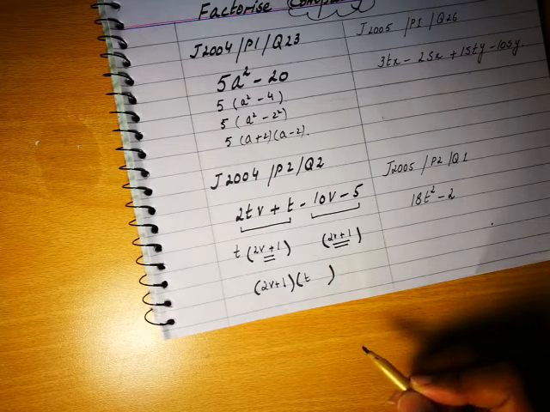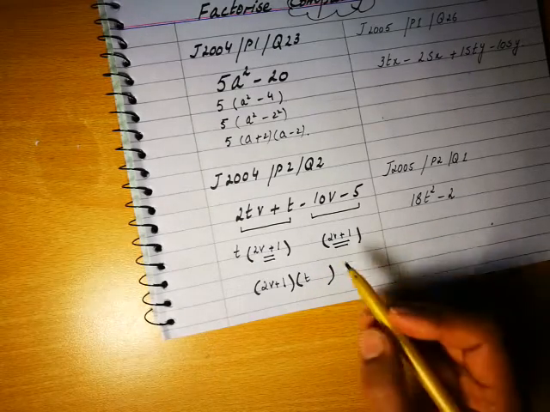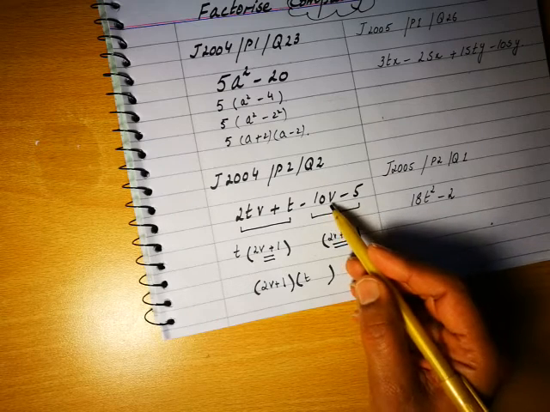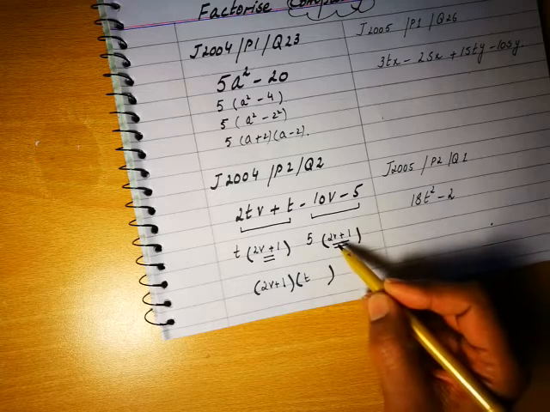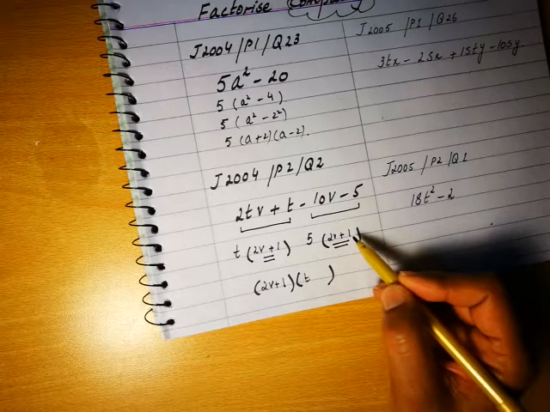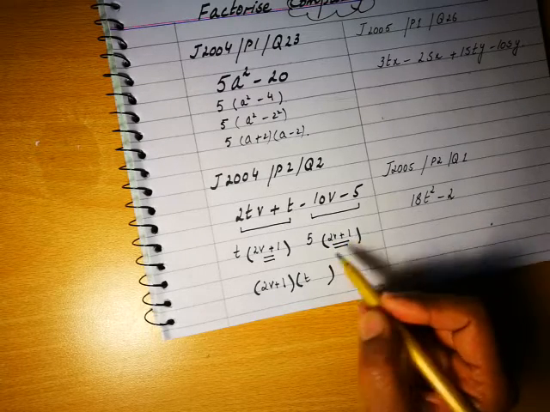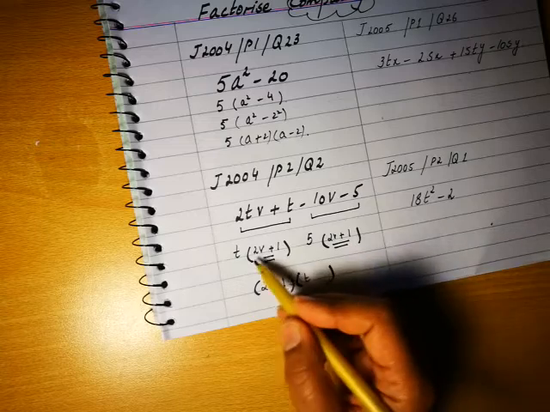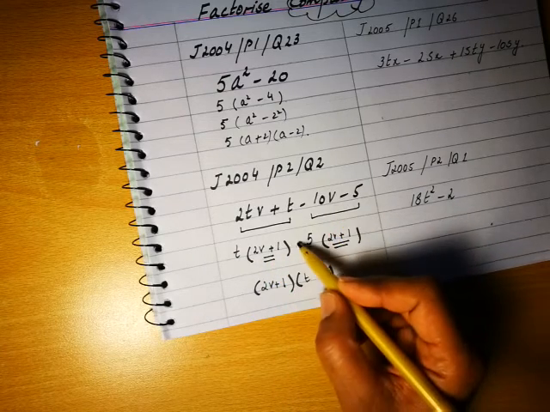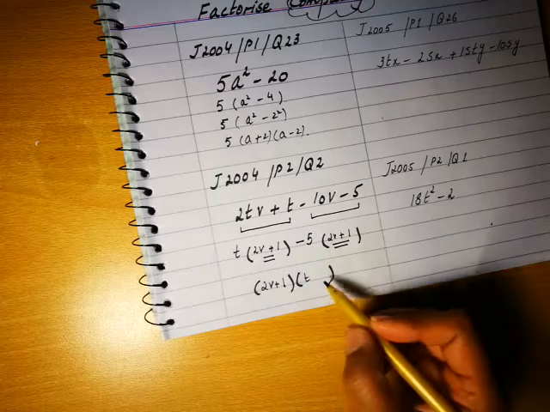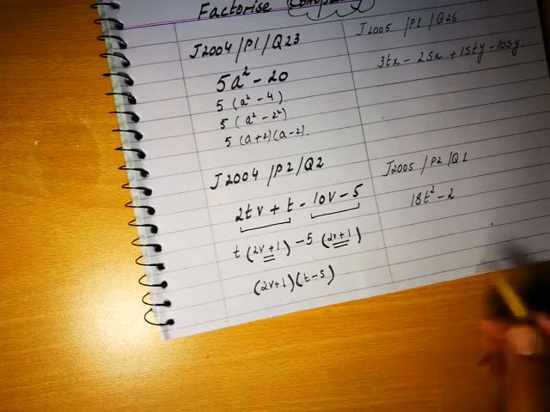Now, if I'm going to take 5 common, I'll be having minus 2v minus 1. But I want to have 2v plus 1 because I am having in the first bracket 2v plus 1. What does it mean? I have to take negative common. So this is t minus 5.